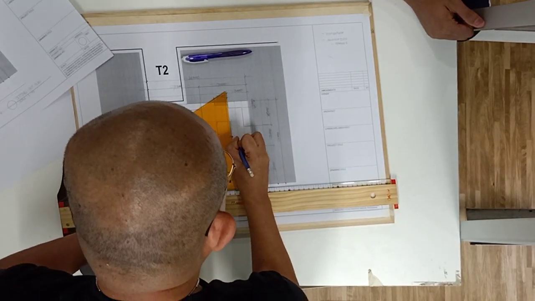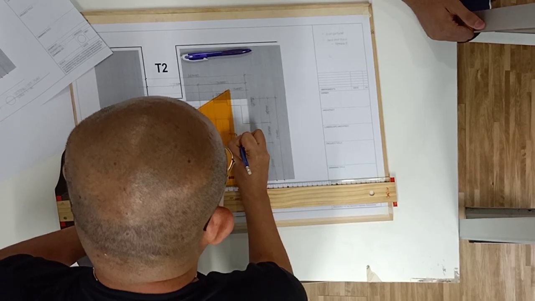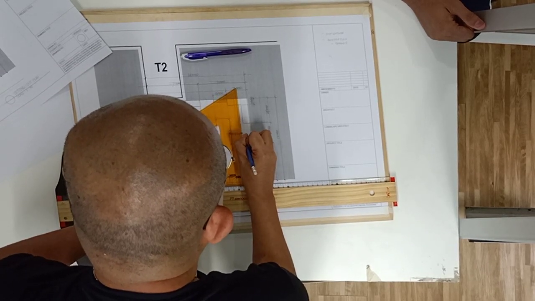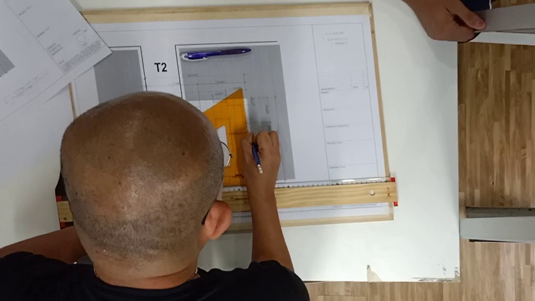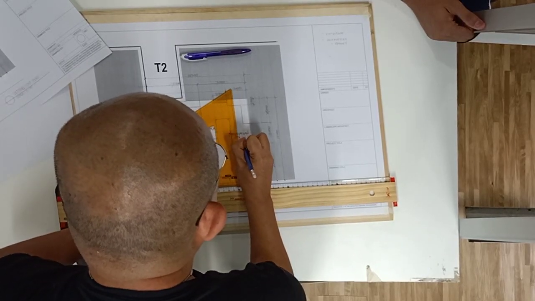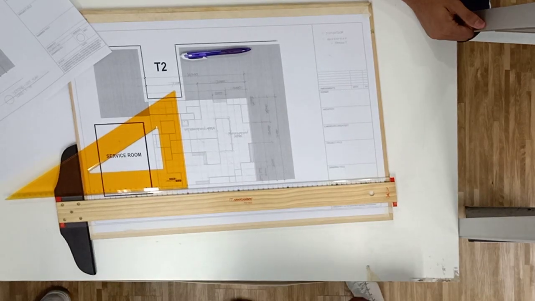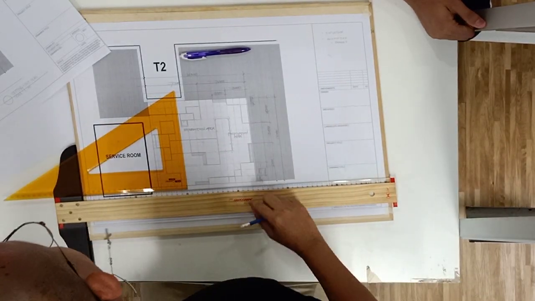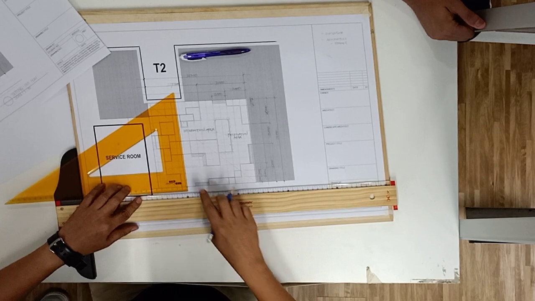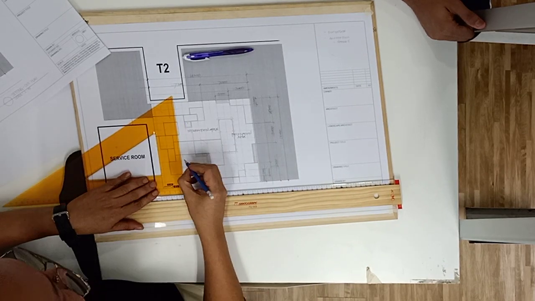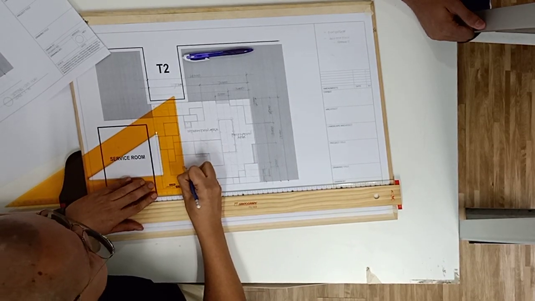Okay? You see, it's faster when you do this one. Okay? Then the next one is, let's say for example, this one is only a reading area.